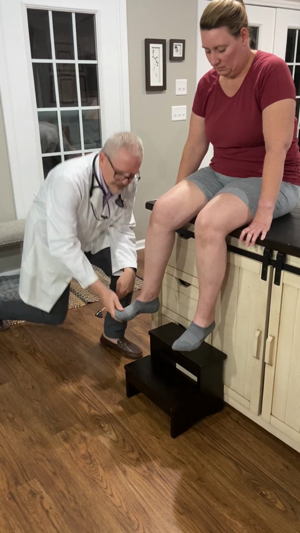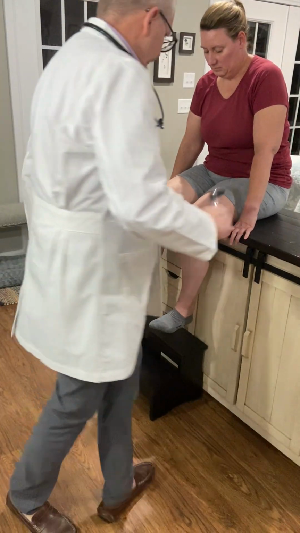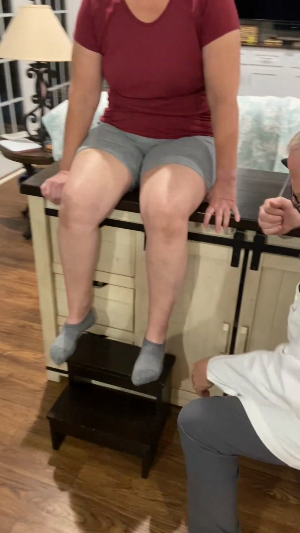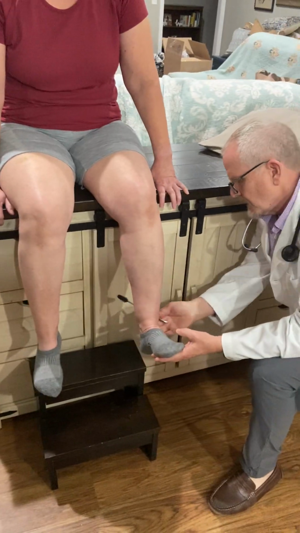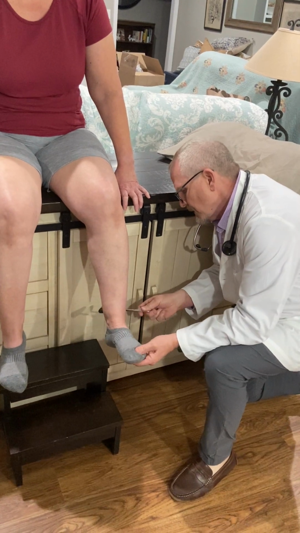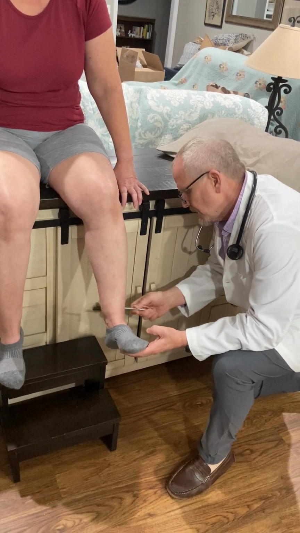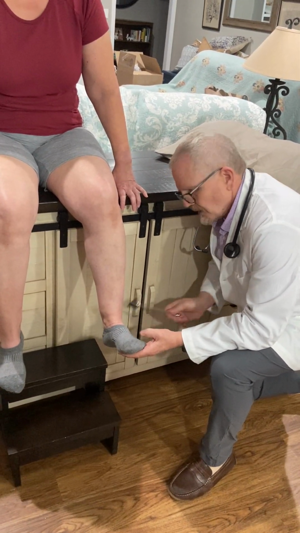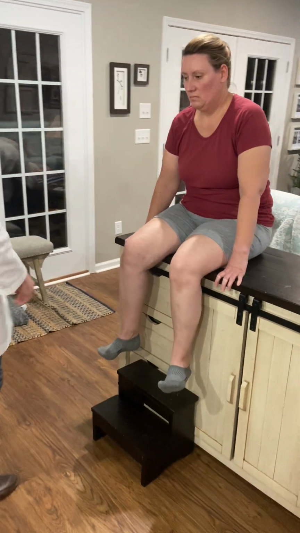And we had plantar flexion on that foot. And we had plantar flexion on that foot, okay? And that finishes the deep tendon reflexes.